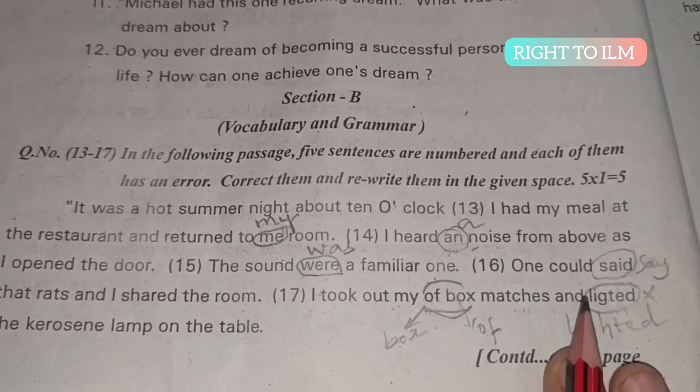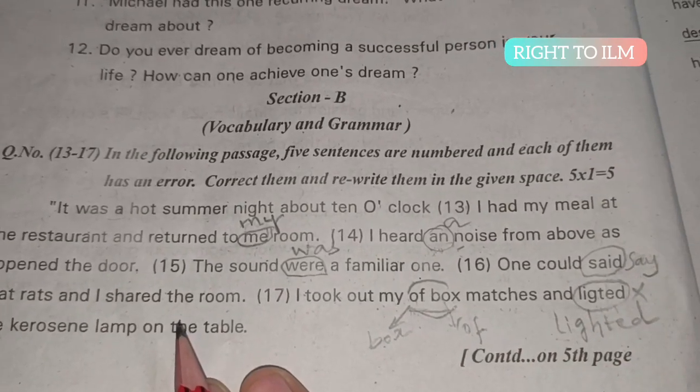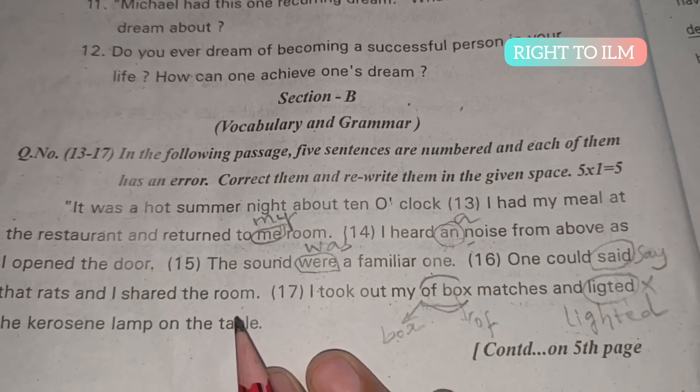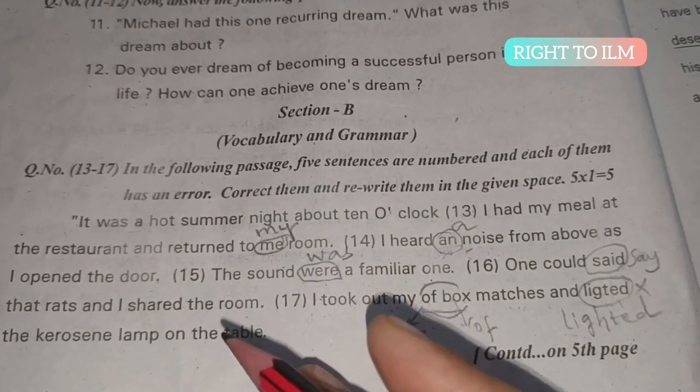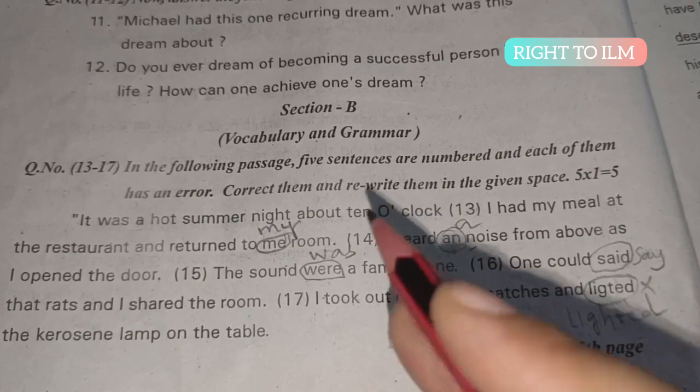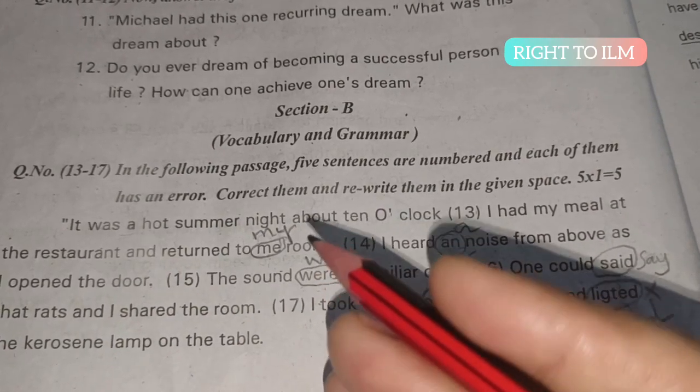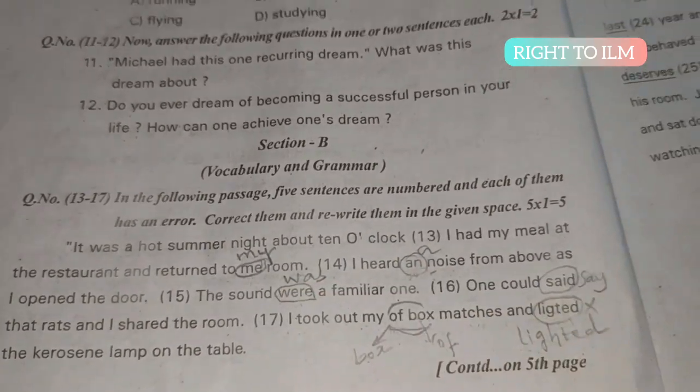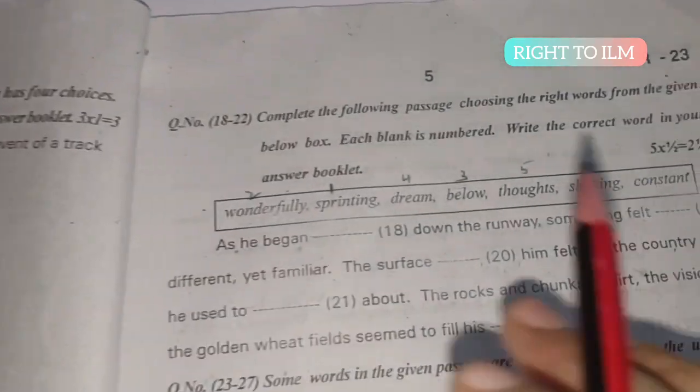So, we have completed this part. I hope you all understood how to find the error and rewrite the correct word by deleting the error word. Now come to next bit.